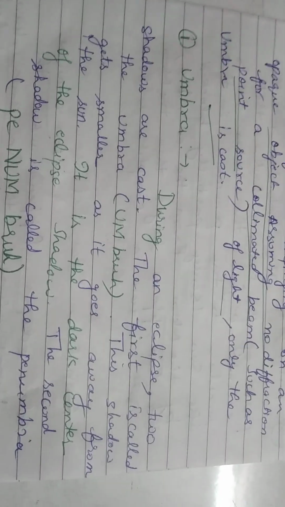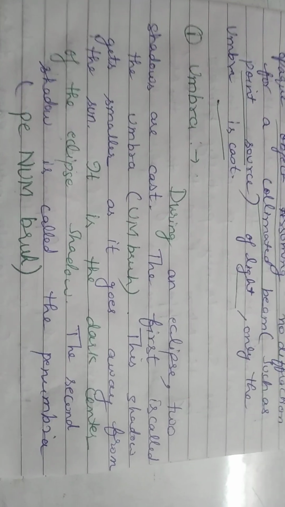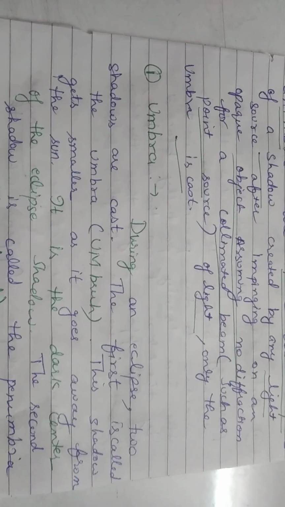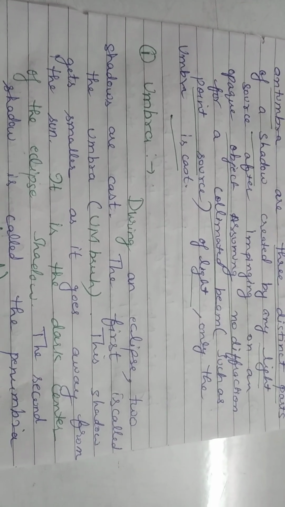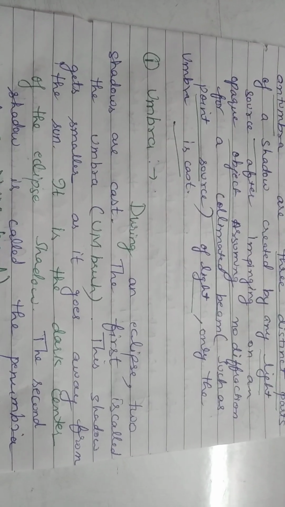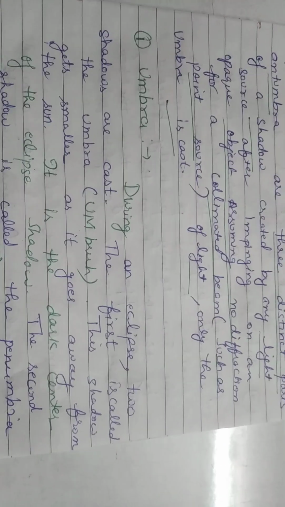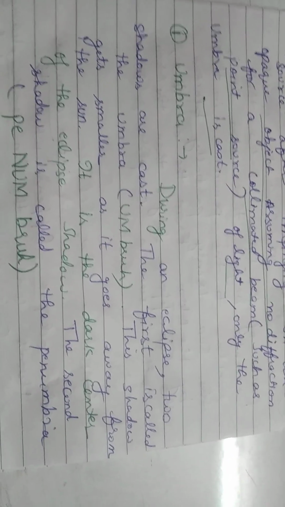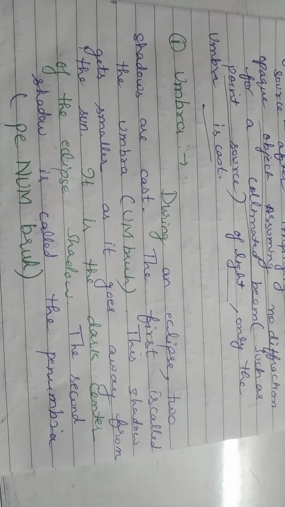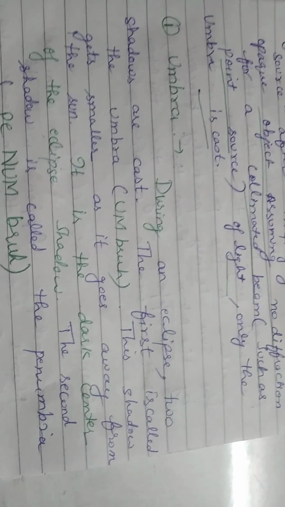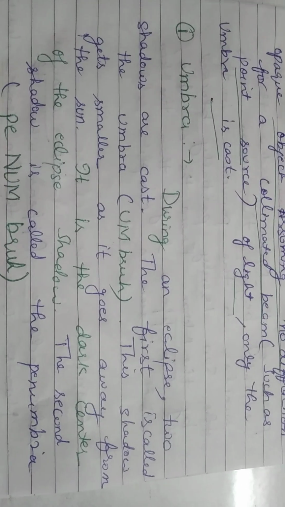Number 1, umbra. During an eclipse, 2 shadows are cast. It means when an eclipse occurs, there are 2 shadows. The first is called umbra, and this shadow gets smaller as it goes away from the sun. It is the dark center of the eclipse shadow. Umbra is the dark center of the eclipse shadow.